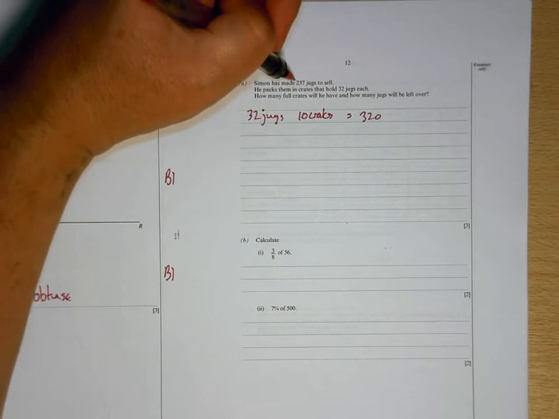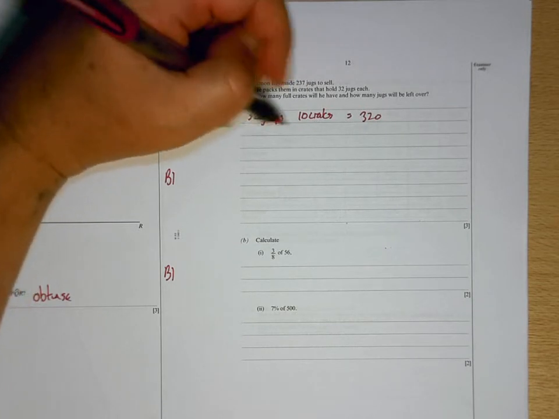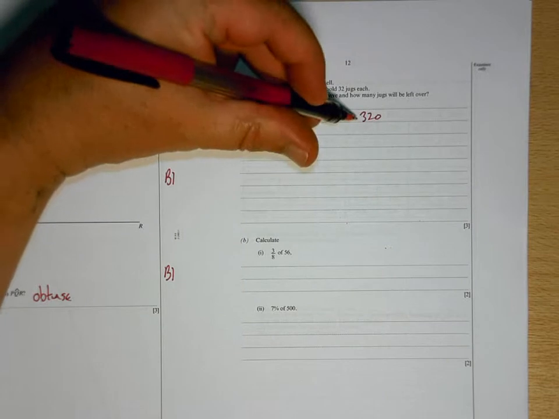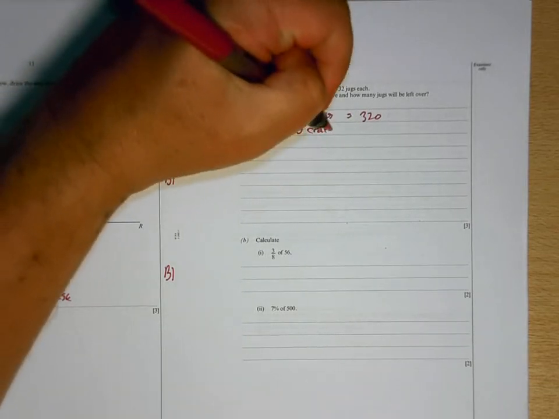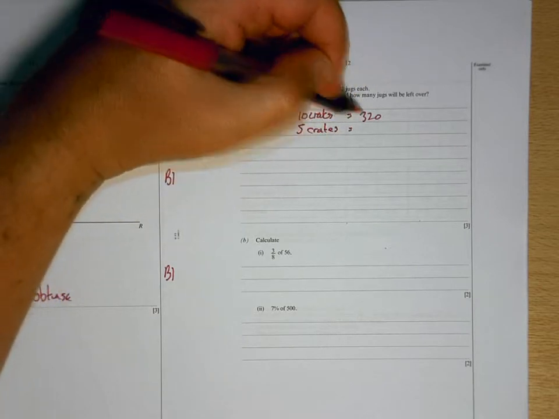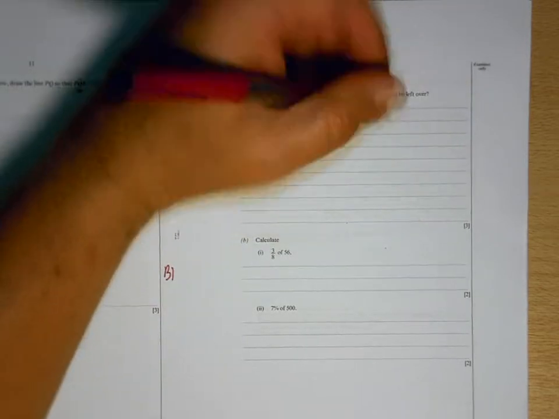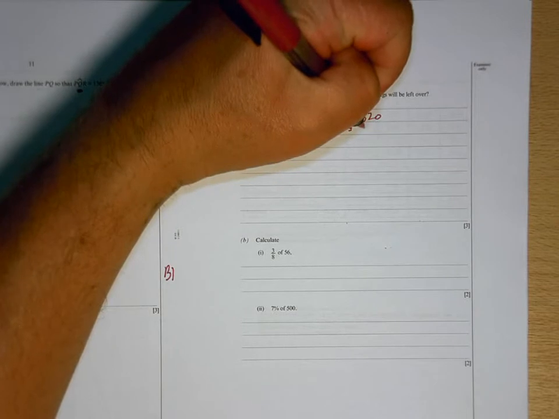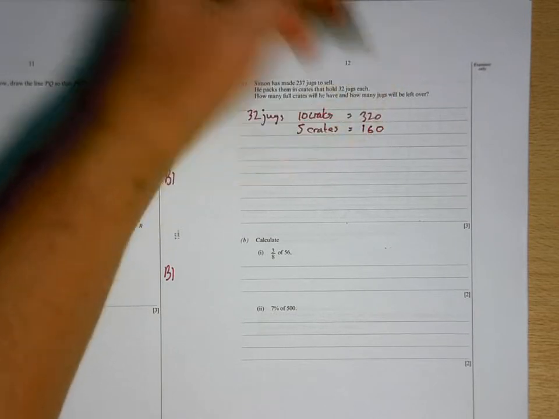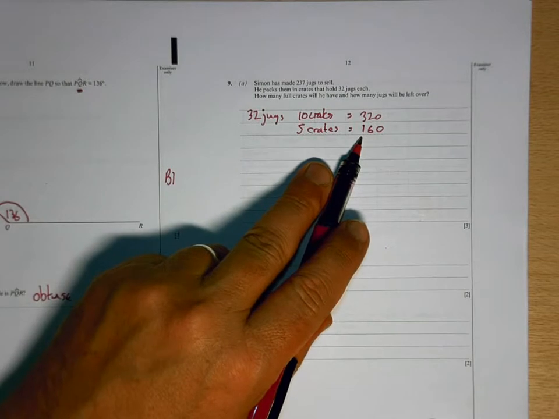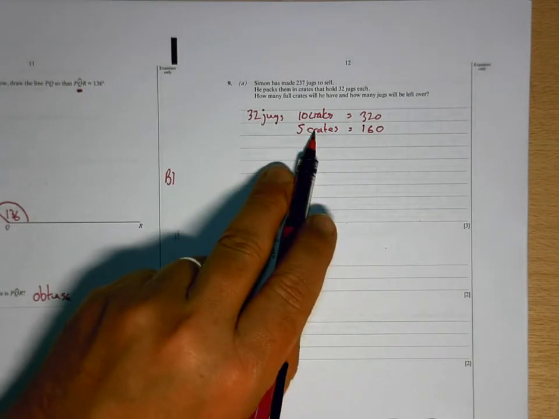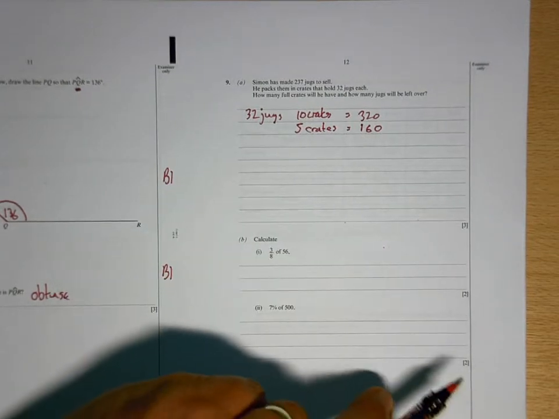If you had 5 crates, it would be half as much. So 5 crates would be half of that, which would be 160, which is too small. So I'm looking for my answer, which is going to be between 5 crates and 8 crates. So I'm going to try 8.